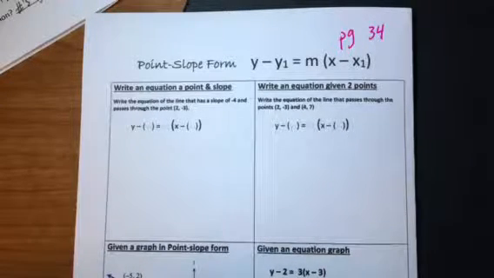Point slope form. For some reason, when we did this in class, y'all did not like it. Y'all made it a little bit harder than it should have been. I'm going to start with when you're given a point and a slope.